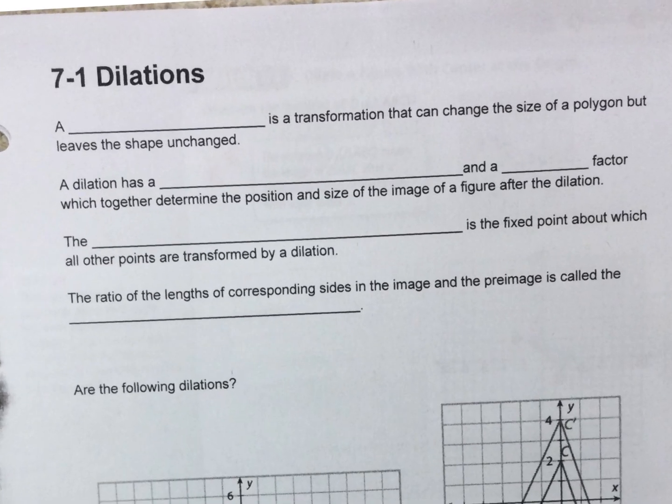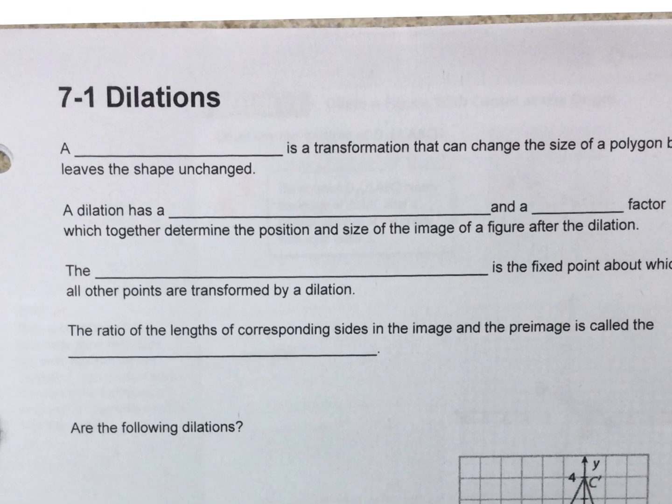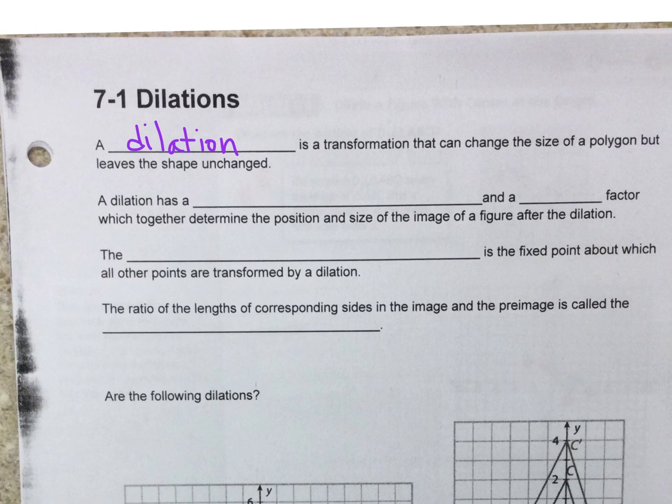Okay, so 7.1 is dilations, and a dilation is a transformation that can change the size of a polygon but leaves the shape unchanged. A dilation has a center of dilation and a scale factor, which determine the position and size of the image.